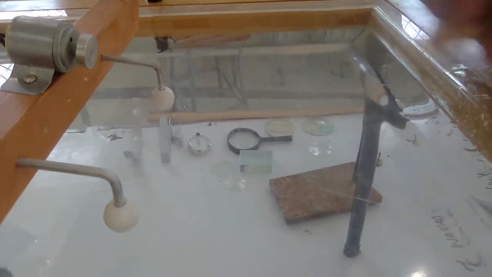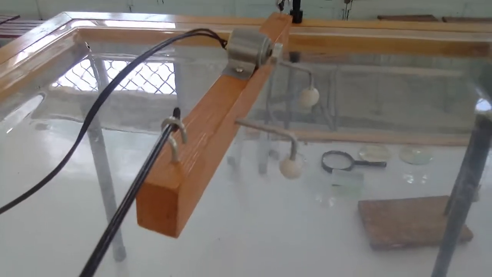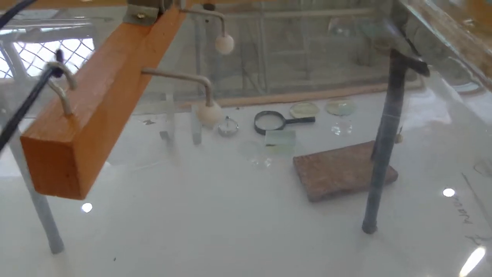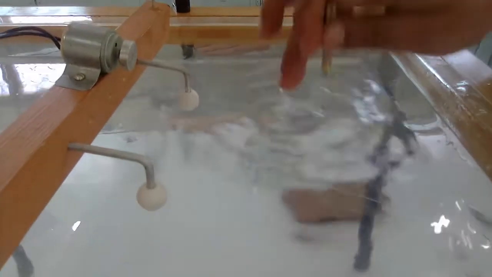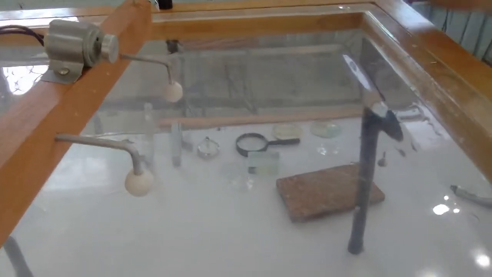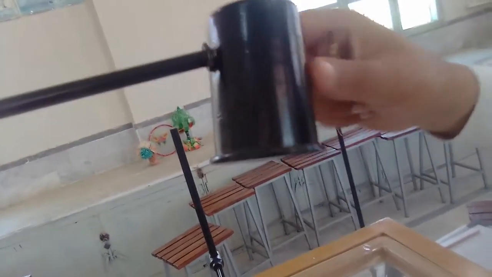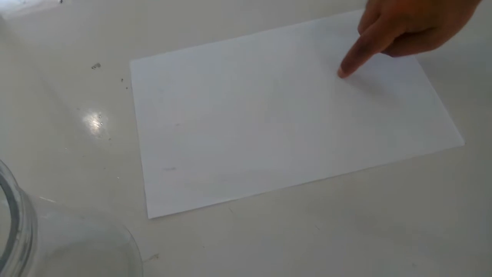It consists of a rectangular glass tray containing water, fitted with a glass bottom. A light source or bulb is fixed above the tray, and a viewing screen is placed below the tray, as shown in this diagram or figure.